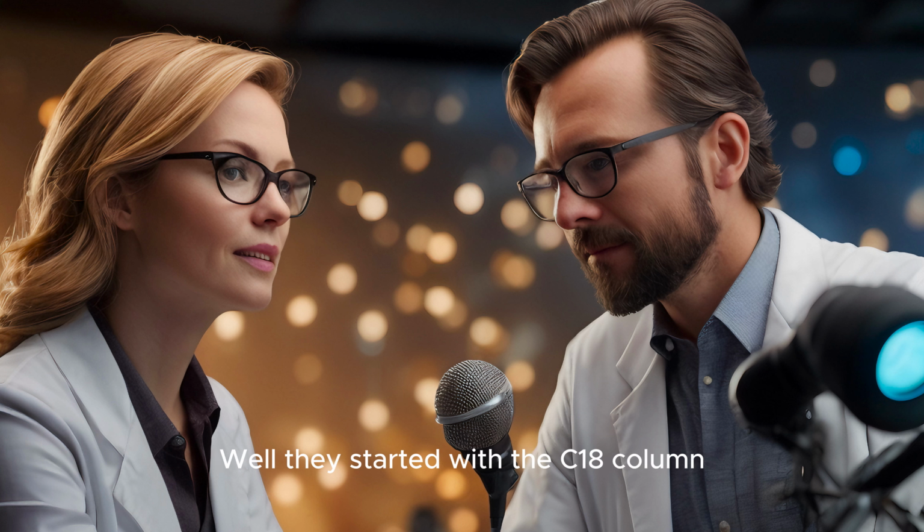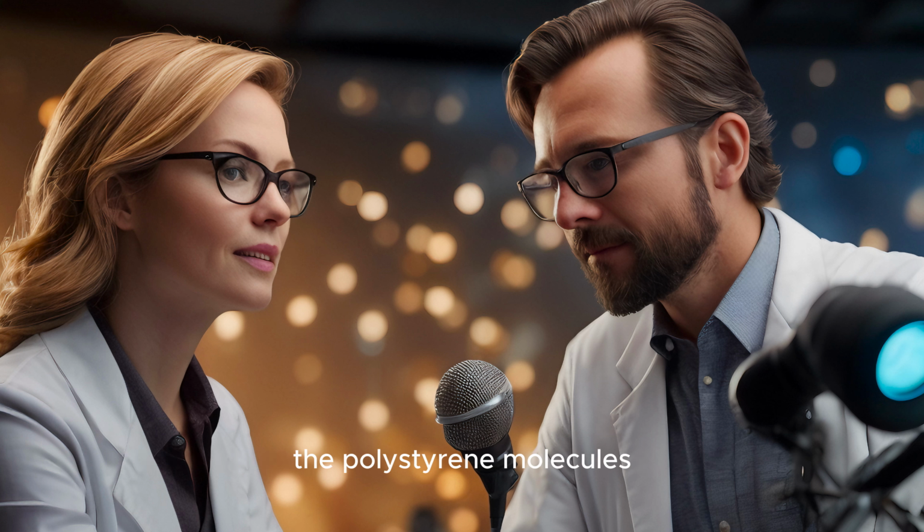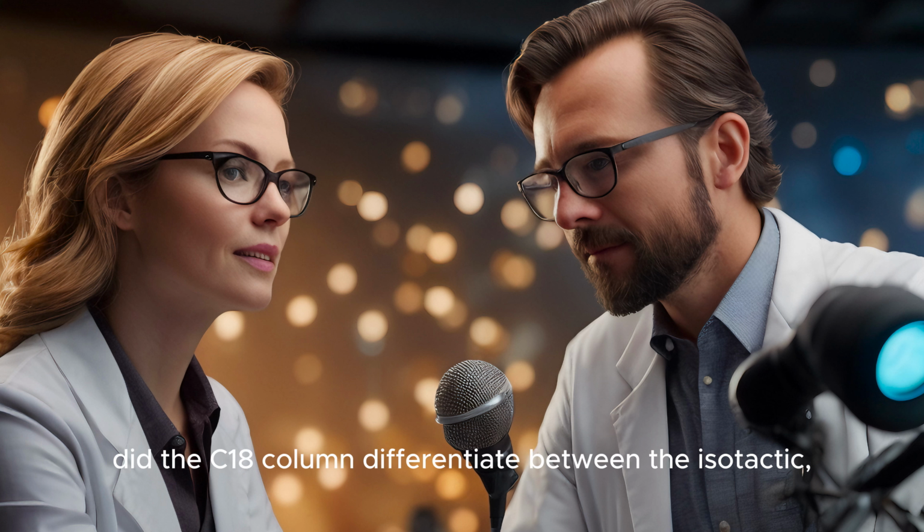Well, they started with the C18 column, which is kind of the gold standard in this type of chromatography. And it did a decent job of separating the polystyrene molecules based on their size or molecular weight. So smaller chains zip through faster, while the bigger ones took their time. Makes sense. But what about separating the isomers? Did the C18 column differentiate between the isotactic, syndiotactic, and atactic forms?